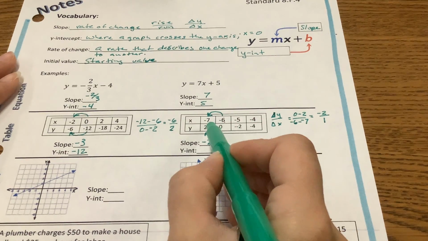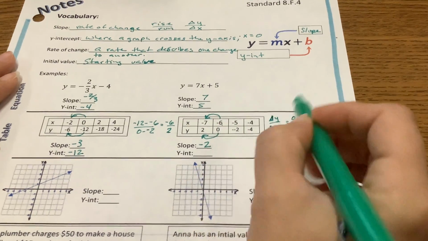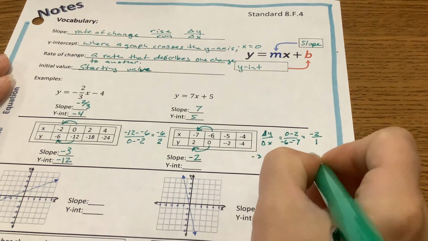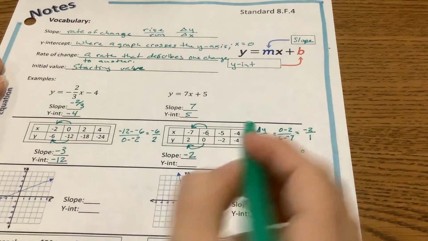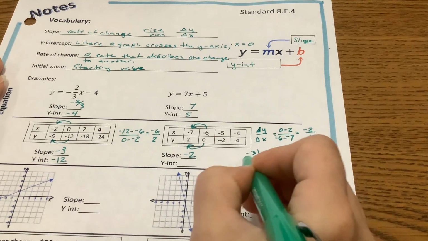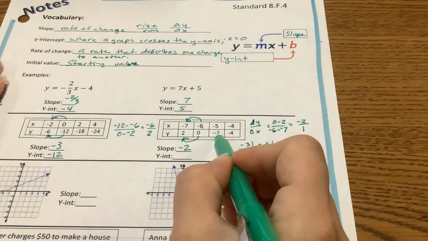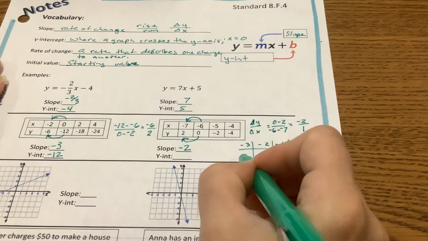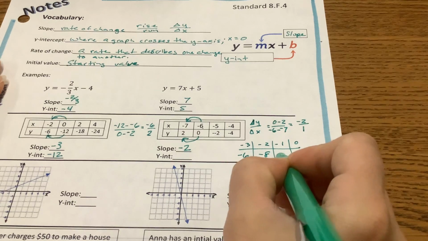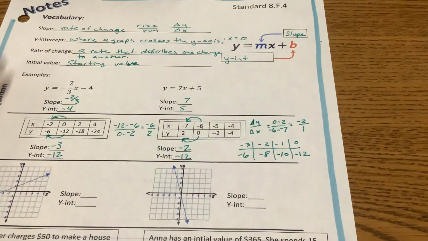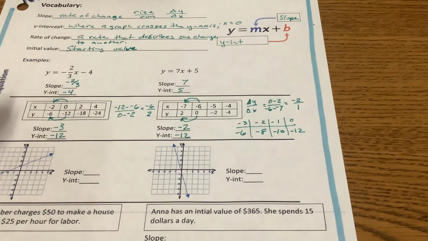So for this one, we have negative 7, negative 6, negative 5, negative 4. If we keep going, it'd be negative 3, negative 2, negative 1, and then there's 0, right? Okay, and then from there, we're just extending our table at this point. These are decreasing by 2. So negative 4, then it's negative 6, negative 8, negative 10, negative 12. Very good. Make sure that you stop where x is equal to 0.